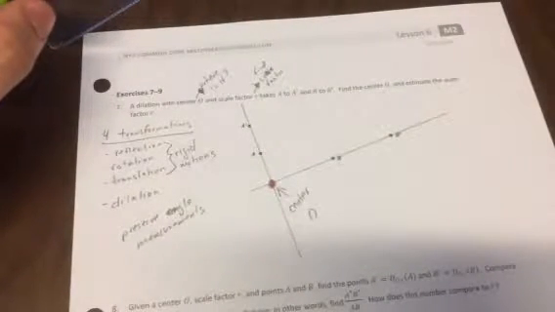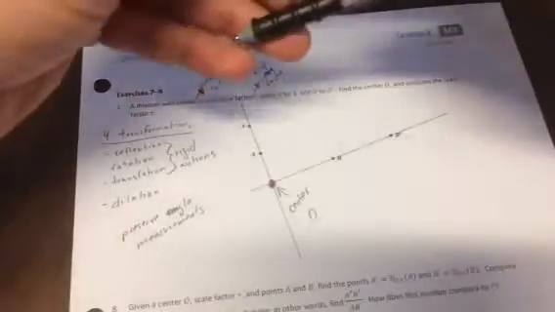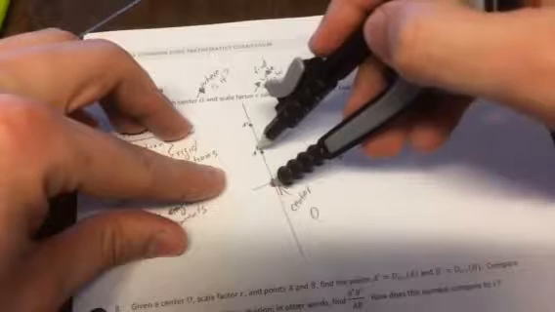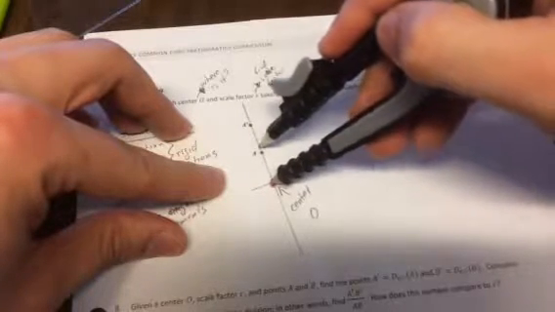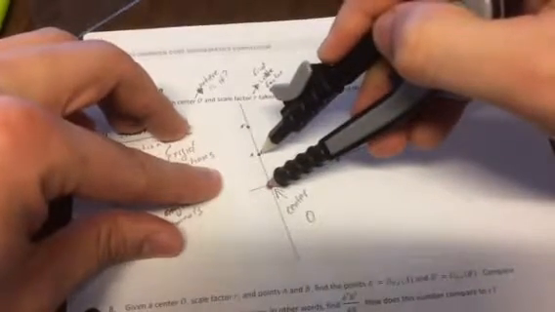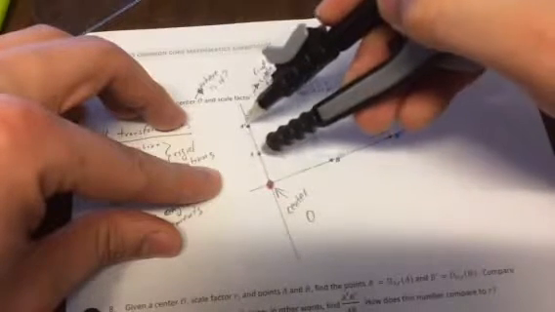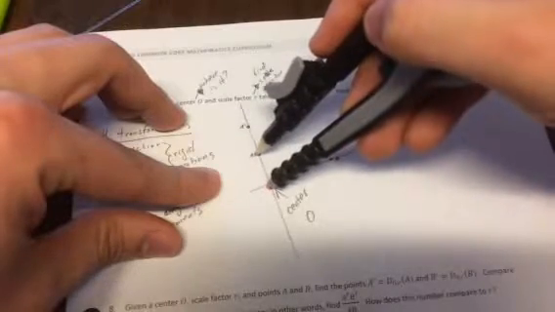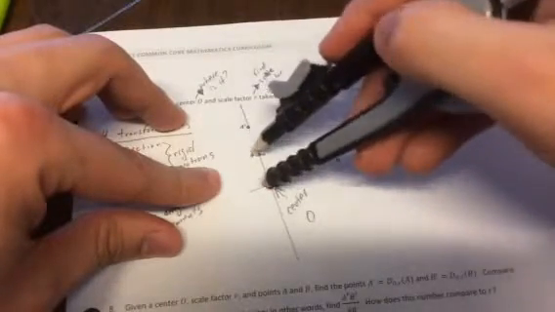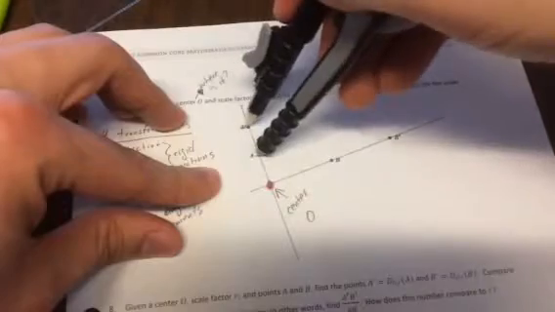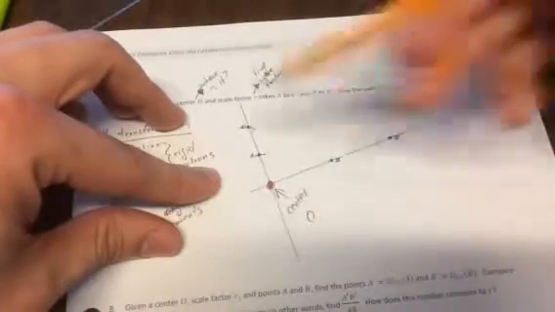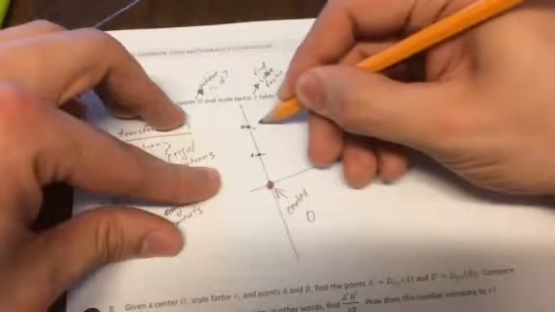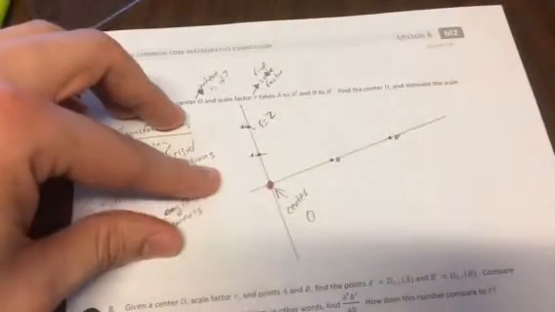Cool. Now we need to find the scale factor. Let's measure how far O is from A, right here from the center to A. Use your compass, line it up, which is about there. Then let's see how far that is. Ooh, they're the same distance. So this is a scale factor of 1. This is a scale factor of 2, because I was able to move it twice. So right now, my scale factor is 2.